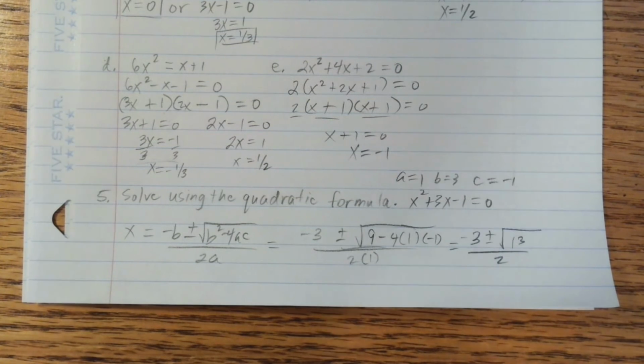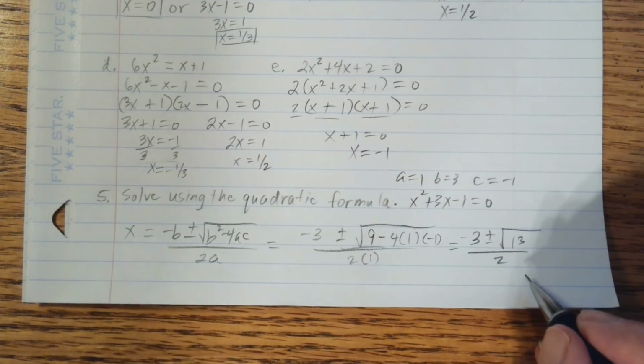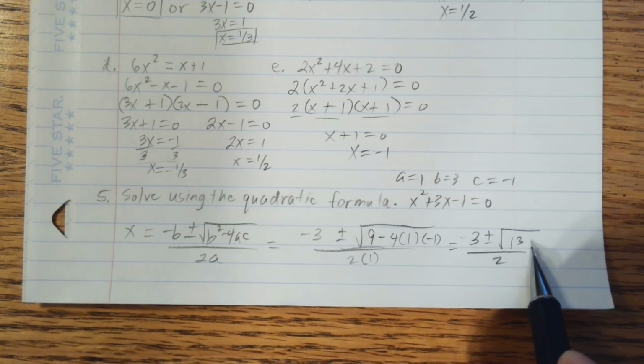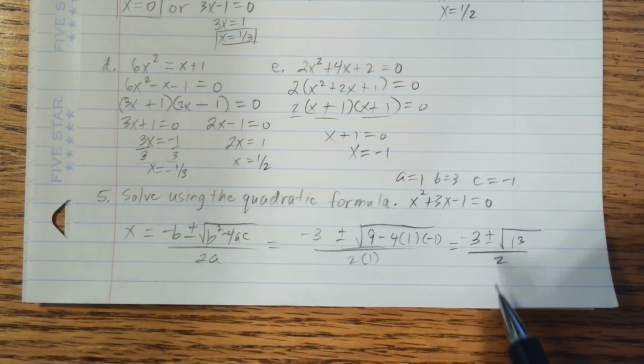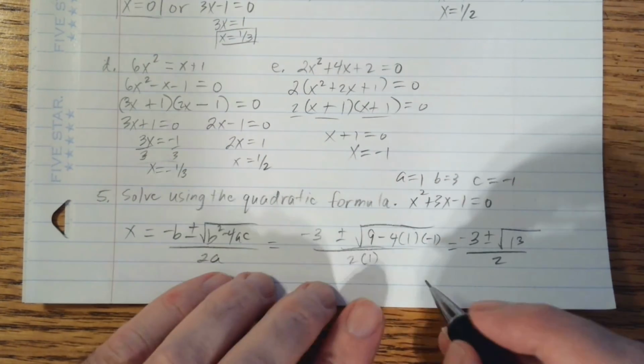Now, in the problems you're going to do on chapter 6, I believe, you're going to have to change this to a decimal number. And so you should be able to put that into your calculator. You want to be careful when you do. When you put in negative 3 plus the square root of 13, you're going to want to hit enter and then divide by 2. Otherwise, it'll do this division first and then add the negative 3.